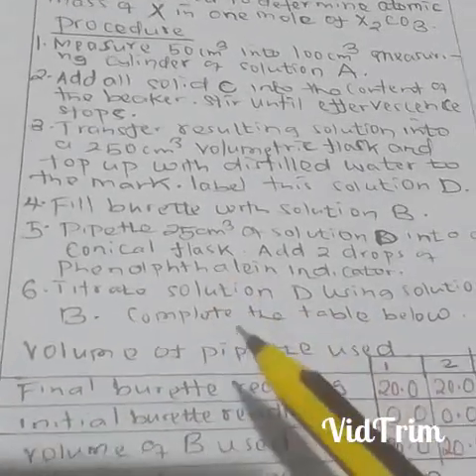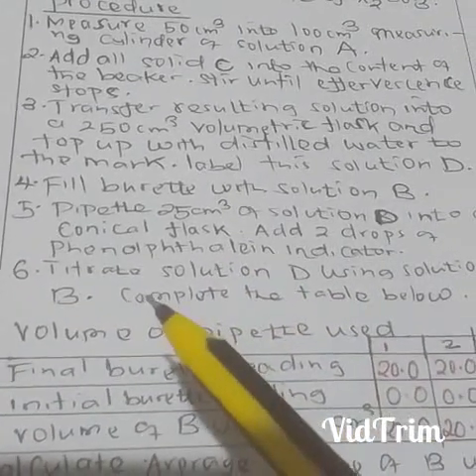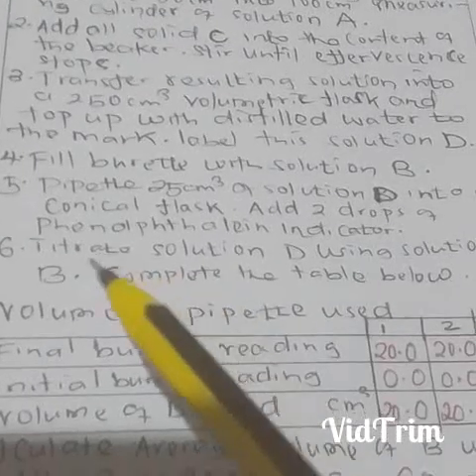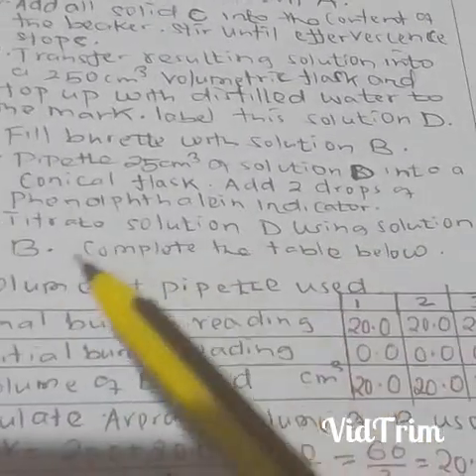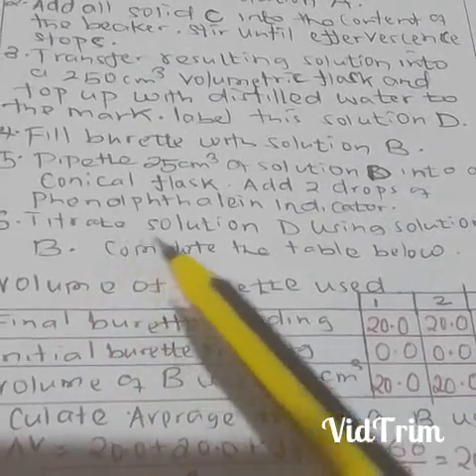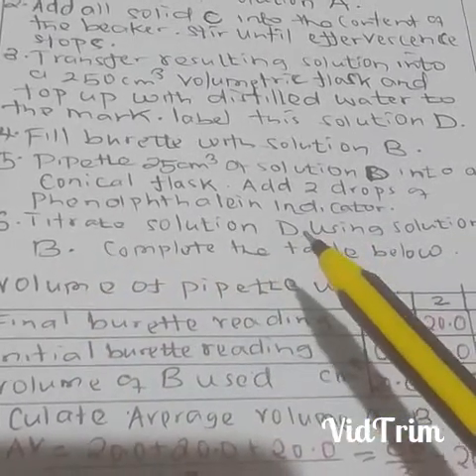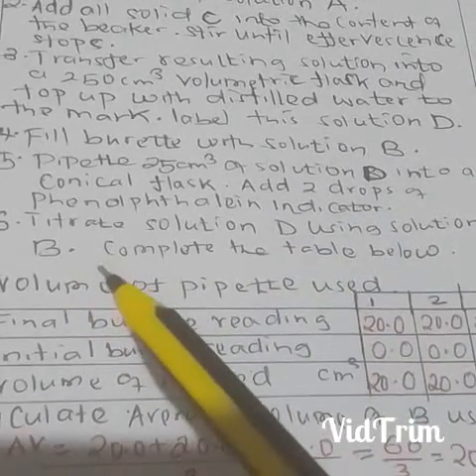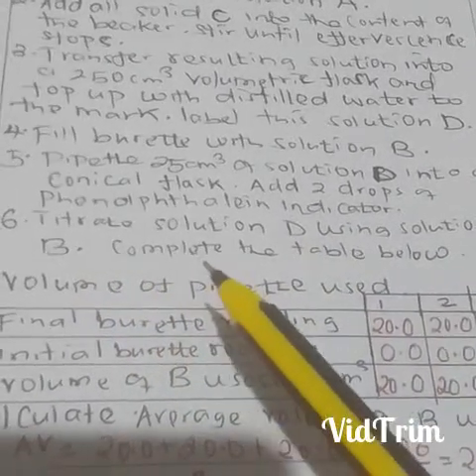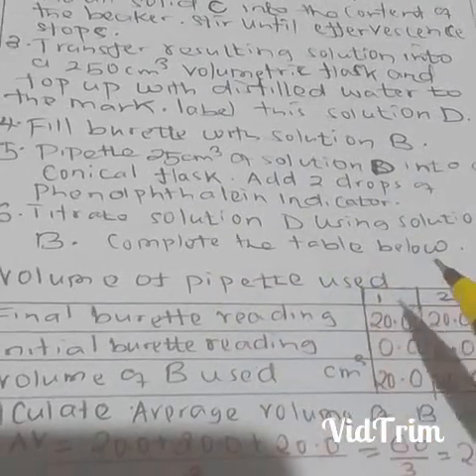So my student, after that, procedure number 6, you titrate solution D using solution B. So solution D is simply dilute HCl, then solution B is the base sodium hydroxide. Then you complete the table below.